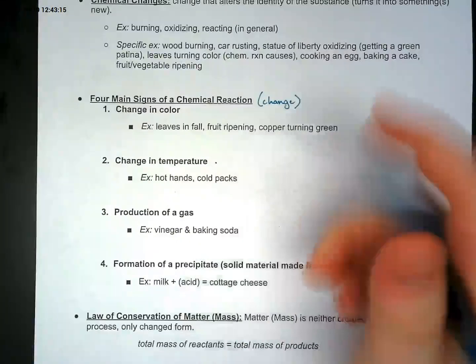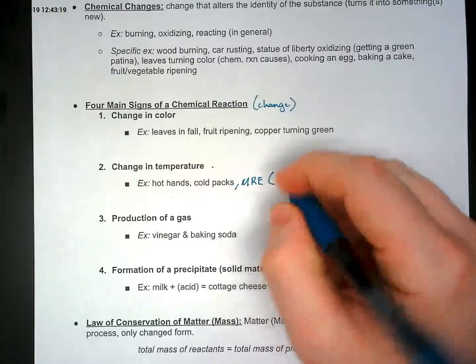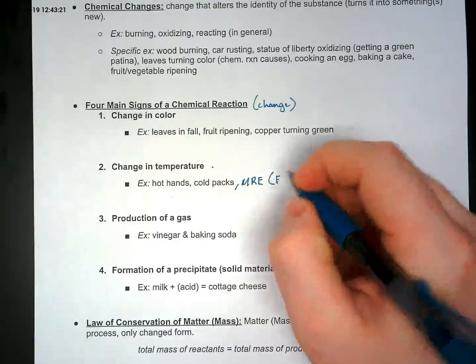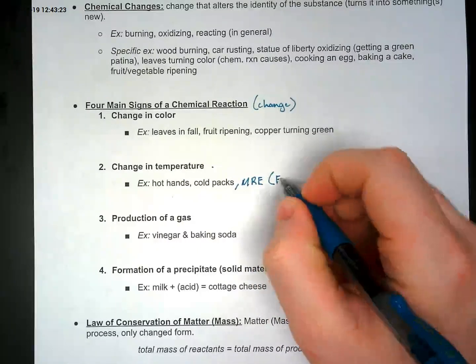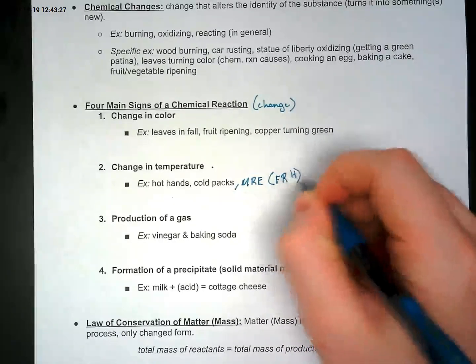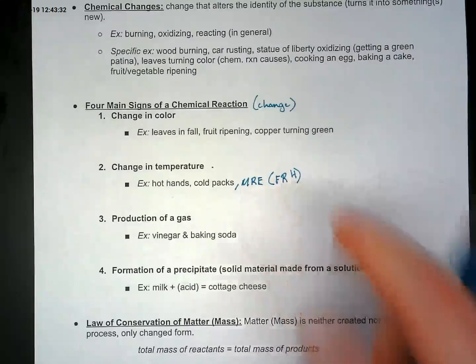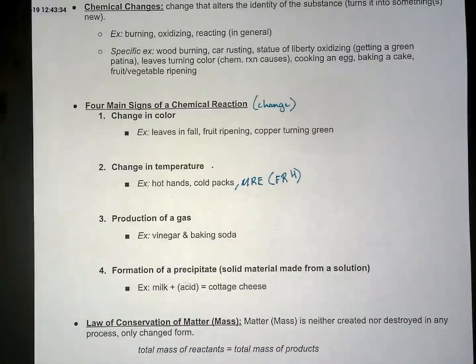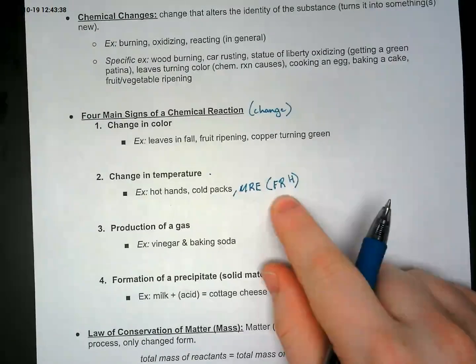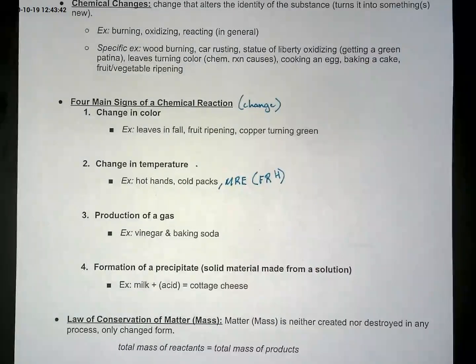Another example I'll put down would be MREs. Specifically the flameless heat pack, FRHs, flameless ration heater, that's what it's called. An FRH, I would look that up if I were you. In MREs, some of them, not all of them, will have what's called FRHs, which is flameless ration heater, I believe, is what it stands for.